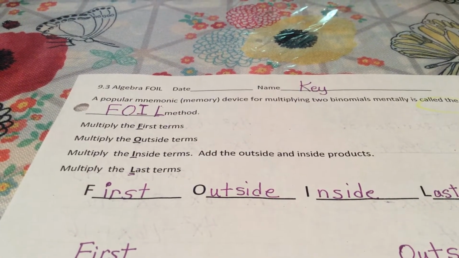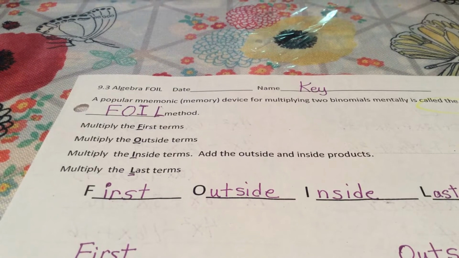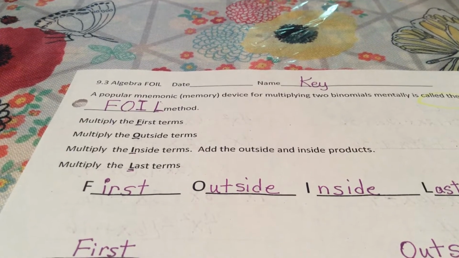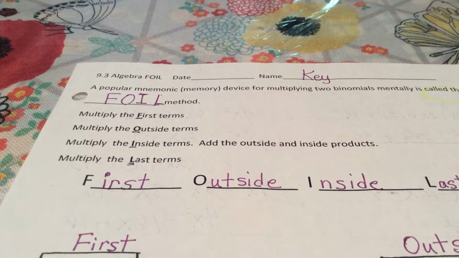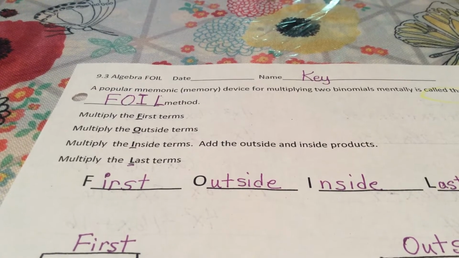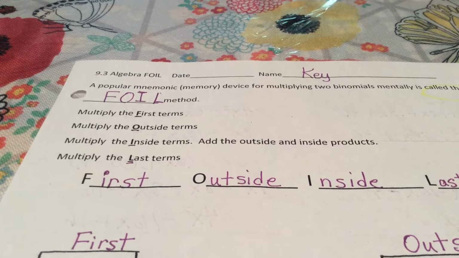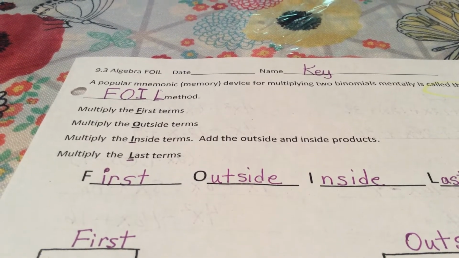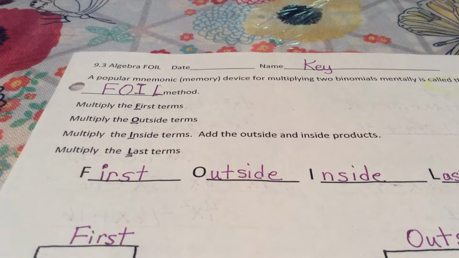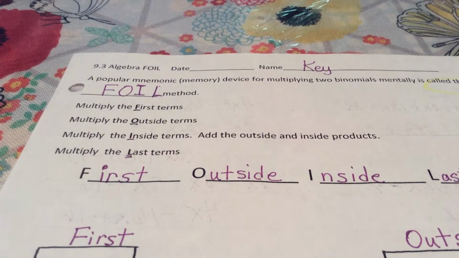Today I promised you a shortcut way of remembering how to do this so you don't have to write it out every time. We've always talked about "please excuse my dear Aunt Sally," and we use PEMDAS as a mnemonic for it. We have a mnemonic for this process. It's a very popular one. Most everybody will remember this one.